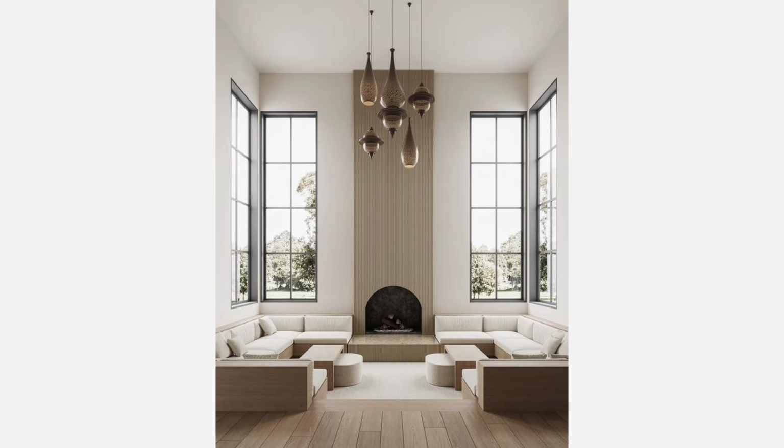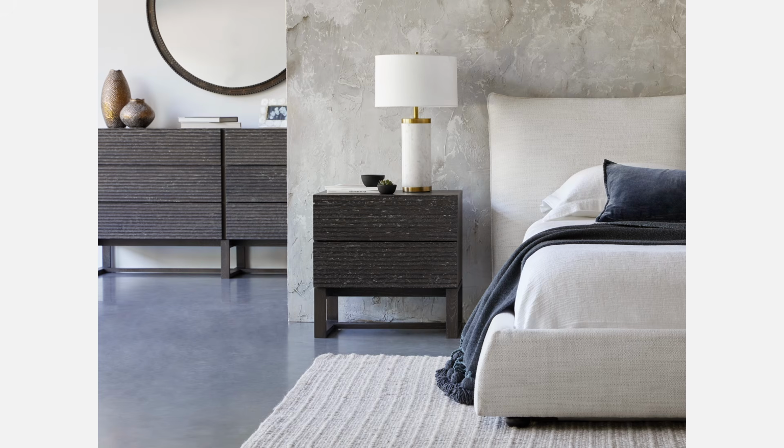Unity, on the other hand, is creating a design that feels cohesive. So the way that you can do this is by, for example, implementing a consistent type of furniture styles, or by adhering to a certain color scheme. So unity is when you are creating a space that is all united and unified so that it feels like one single space.